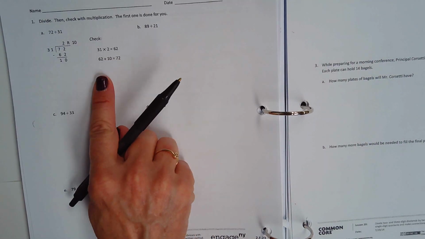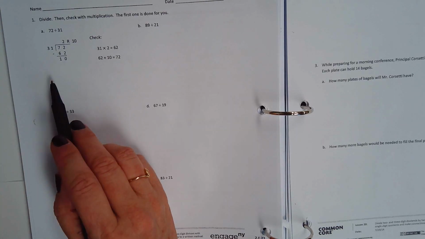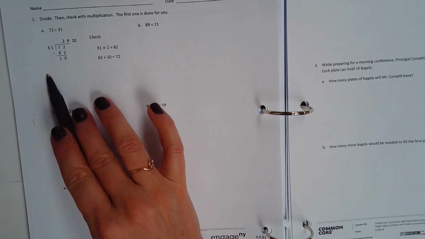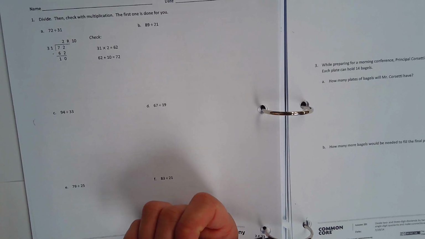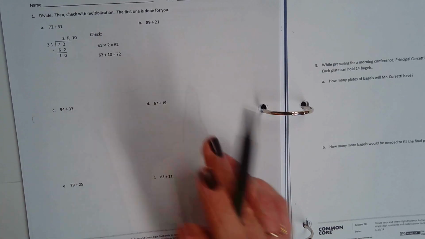All right, now let's take a look at the homework. The homework is the same. Divide, check, divide, check, divide, check. If you're adding the next level and you want to make sure you estimate, that is the skill that we've been working on. Estimate, divide, check.